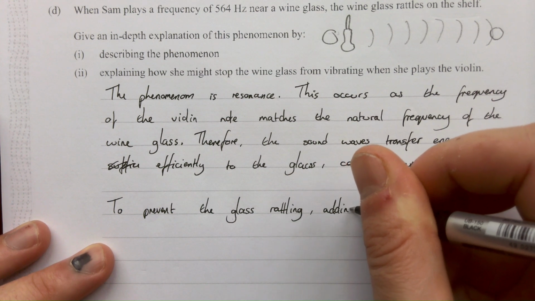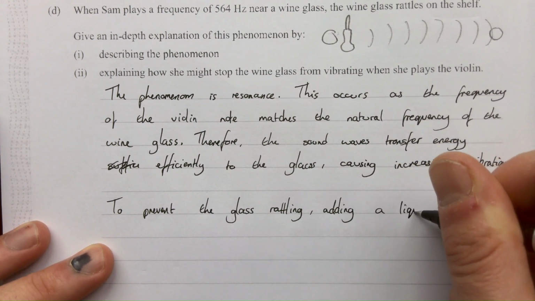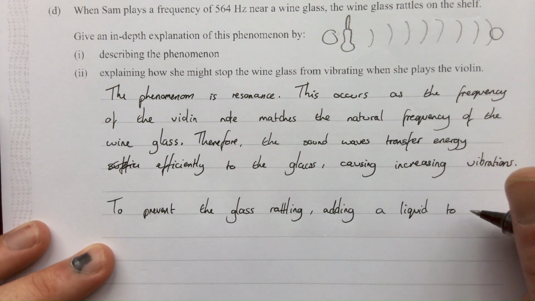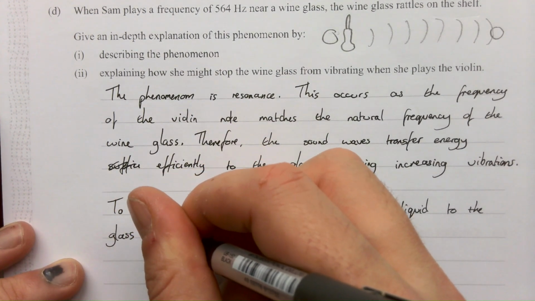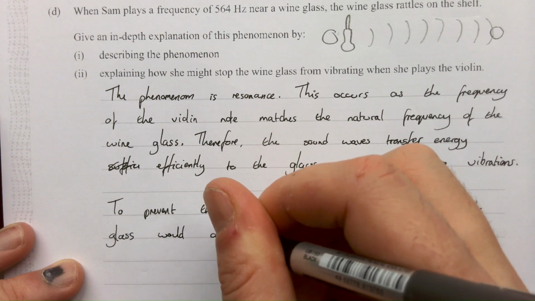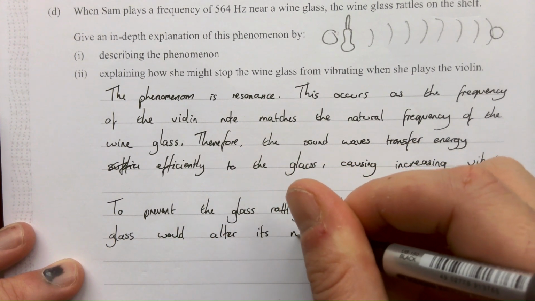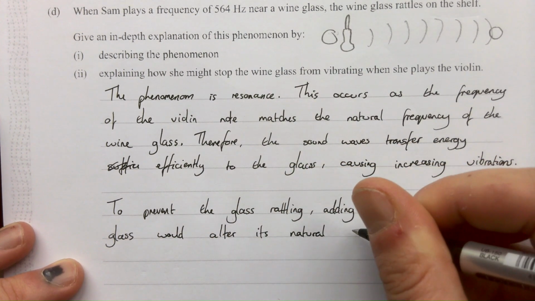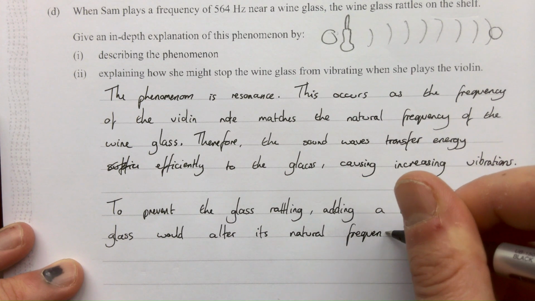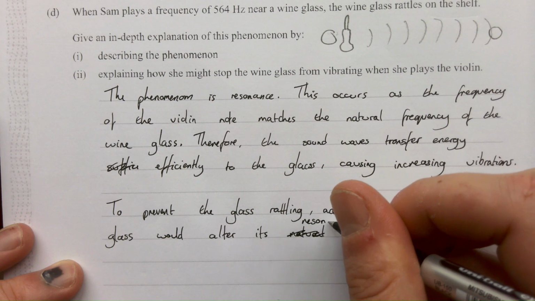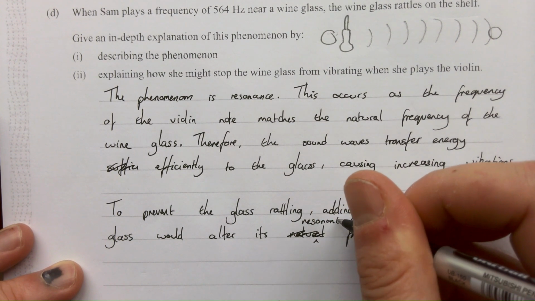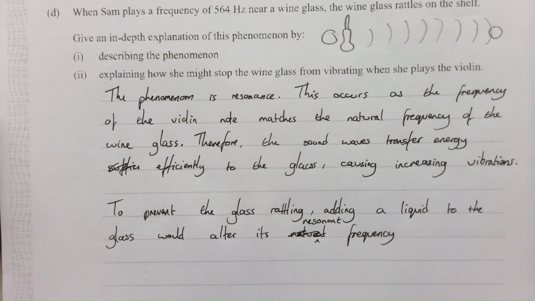To prevent the glass rattling, adding a liquid to the glass would alter its natural frequency, or its resonant frequency, sorry. Because its natural frequency doesn't change, you can have water.